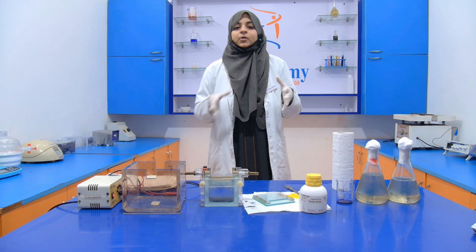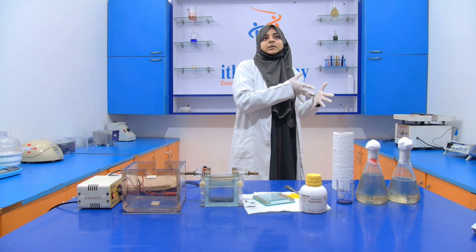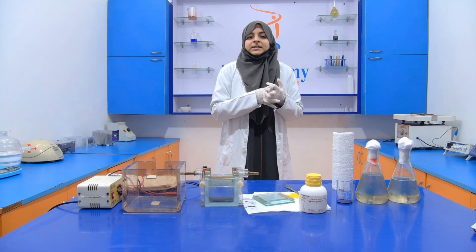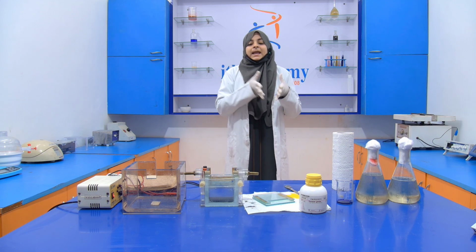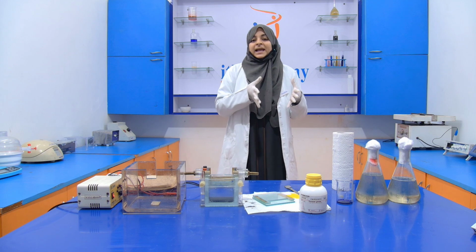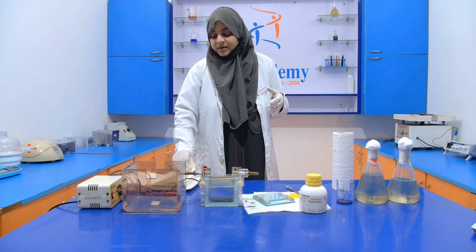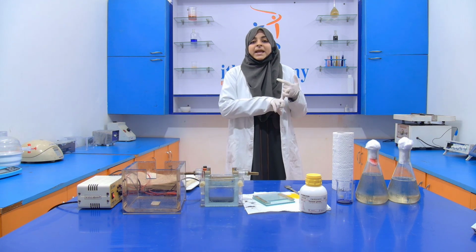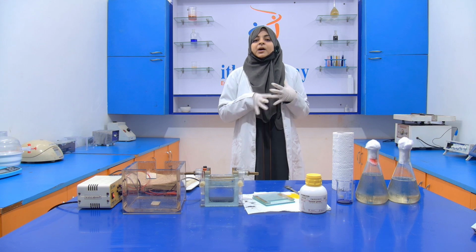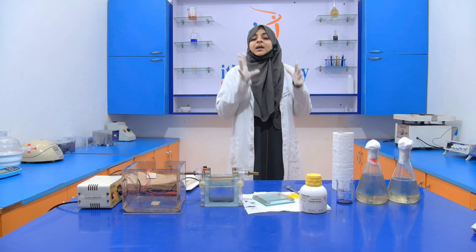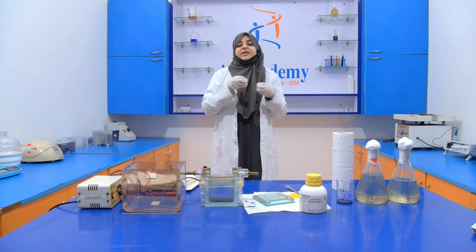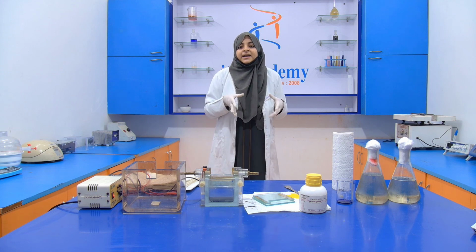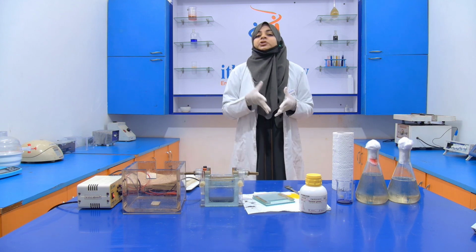If we are going to prepare a separating gel, we need acrylamide, Tris-HCl, APS, SDS, TEMED and distilled water. APS and TEMED will be added when we are going to pour the gel into the frame, because when we add TEMED and APS, the reaction starts immediately and polymerization occurs.